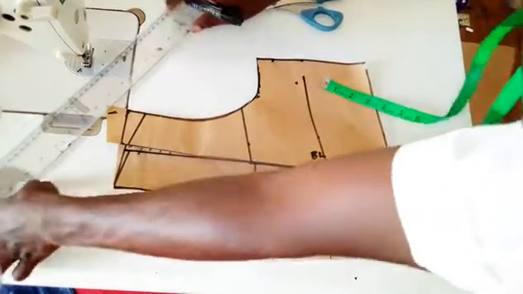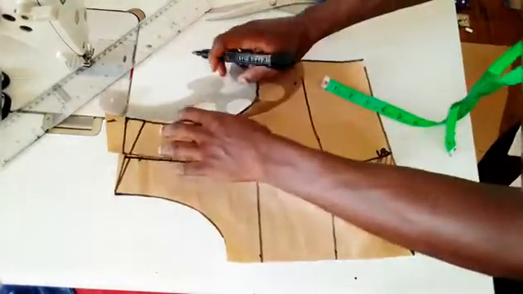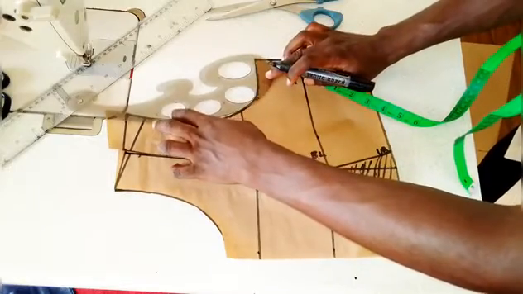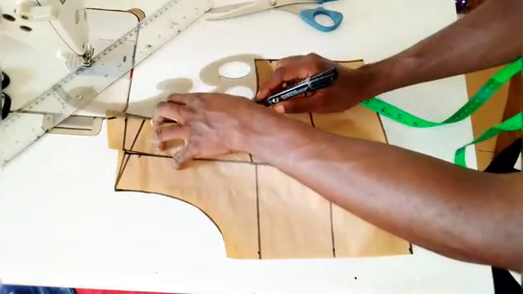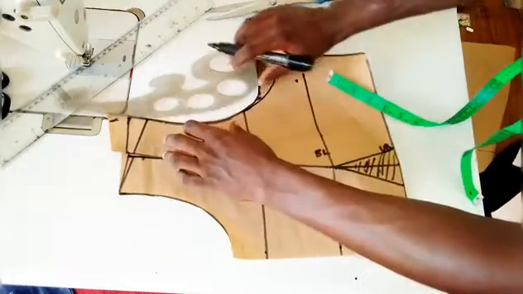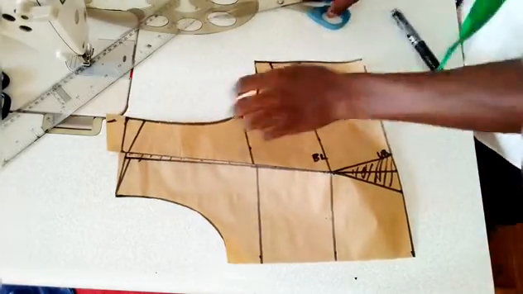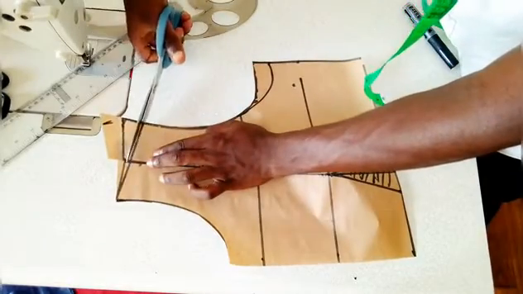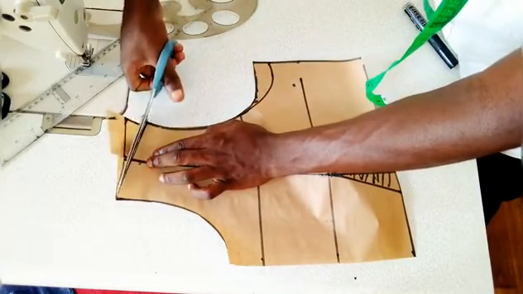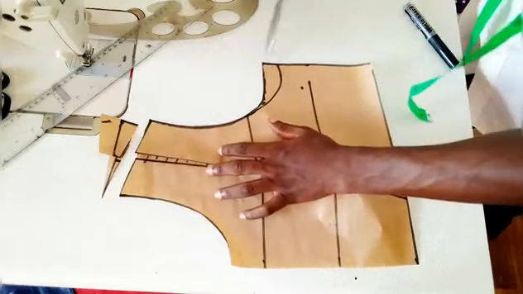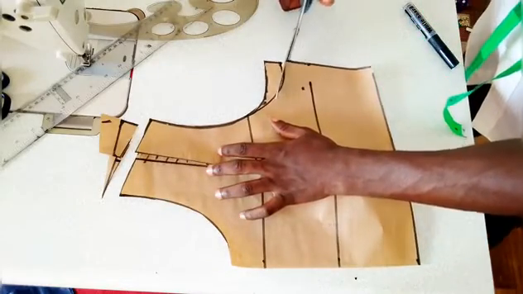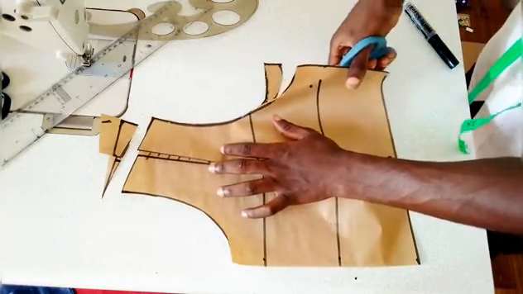Then we can now mark the armhole curve with the French curve again. And so we can cut after marking the new shoulder slant or the shoulder slope, then the new armhole curve. Now we can cut them out.